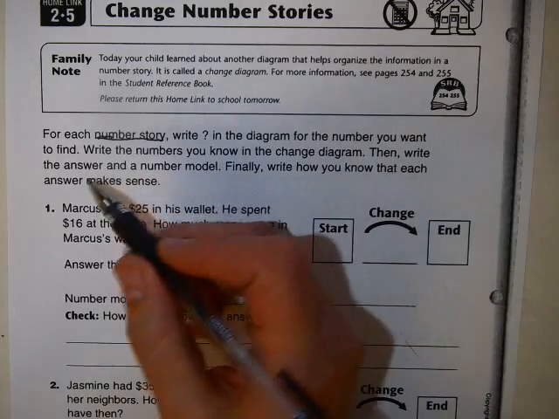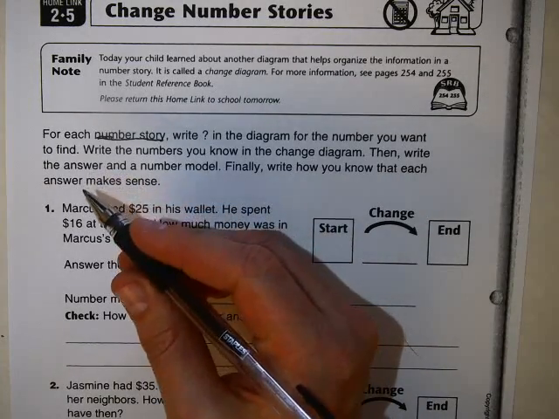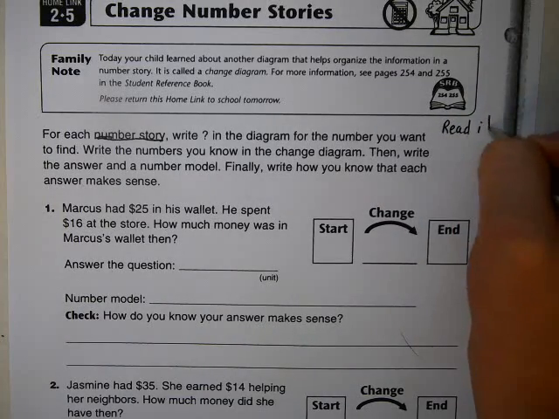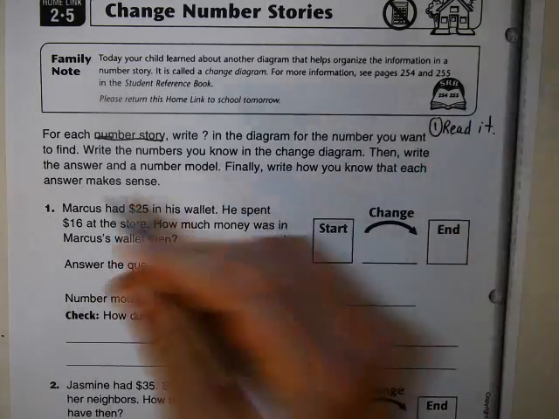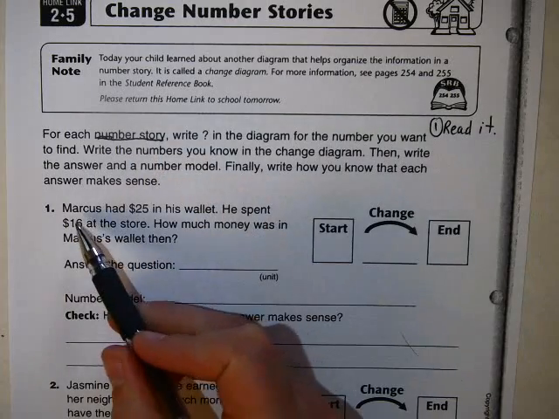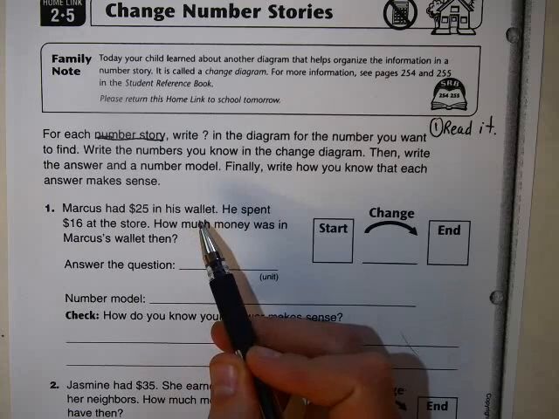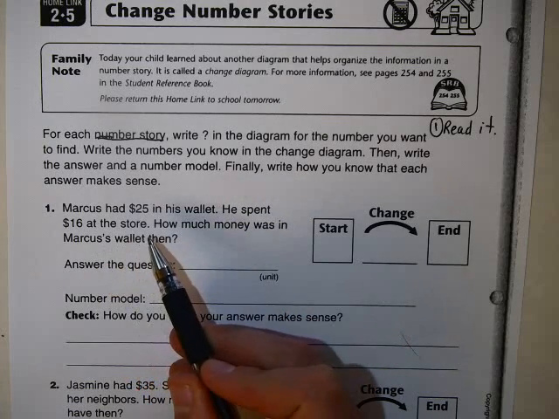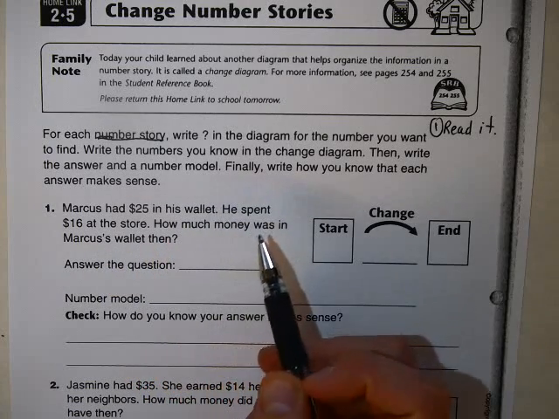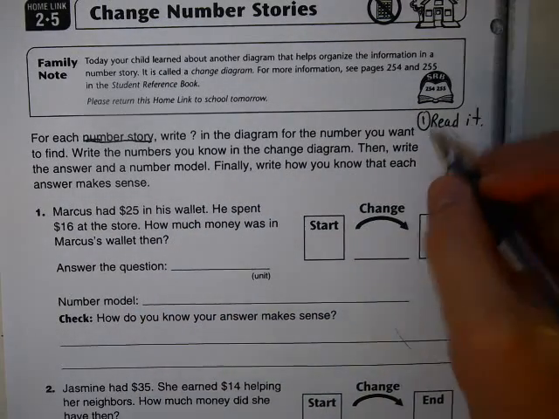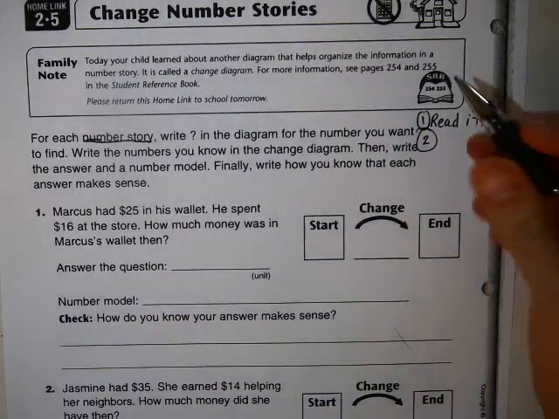So, first thing that we do is we read it. Good. So we read it. For each number story, right here, we read it. Marcus had $25 in his wallet. He spent $16 at the store. How much money was in Marcus's wallet then? Okay, so we've read it. And what do we do next?